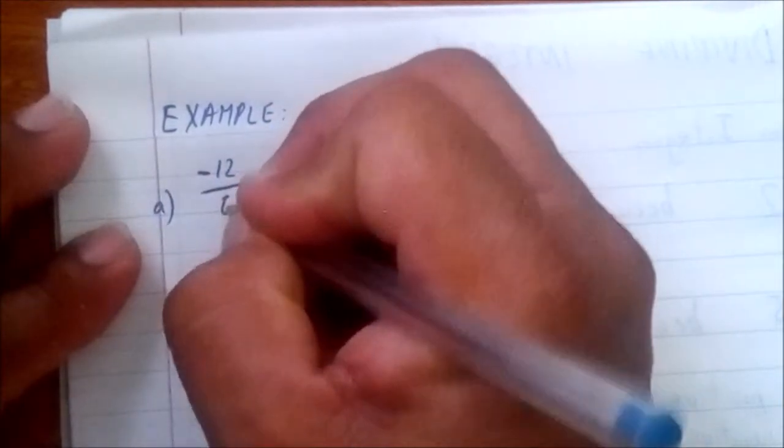Example: we have negative 12 over 6. Our strategy here is to use the rules for dividing two integers that have different or unlike signs. We know that when they have unlike signs and it's division, the result will be negative. Key point number 2. Each division involves a negative and a positive integer in this case.